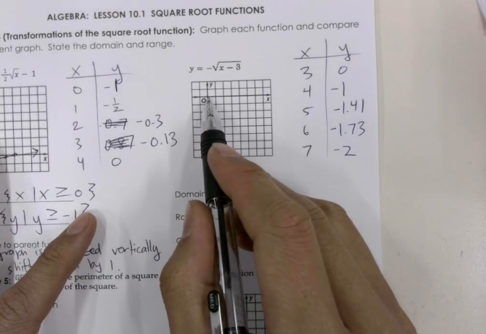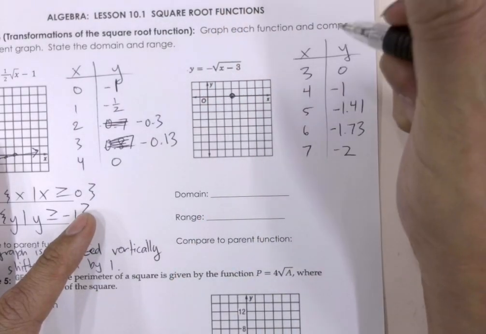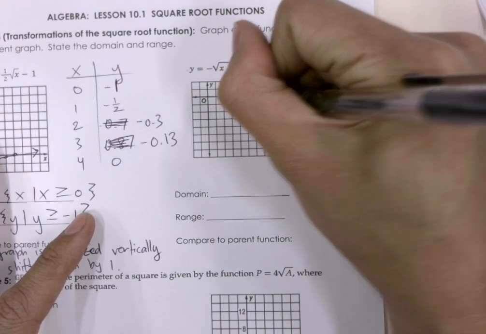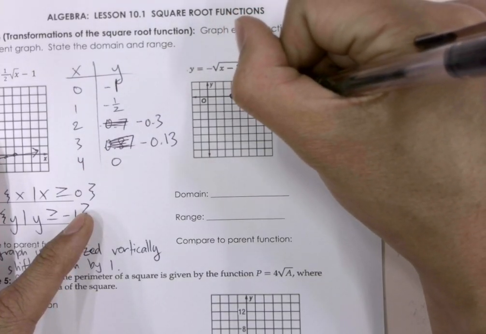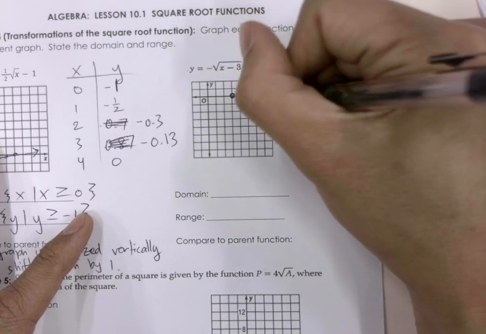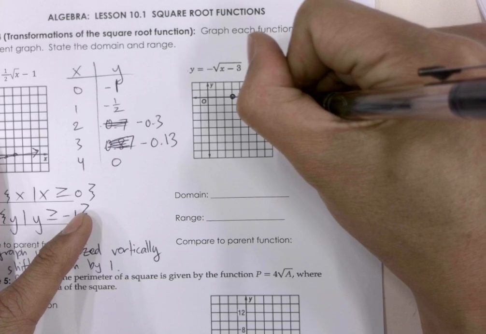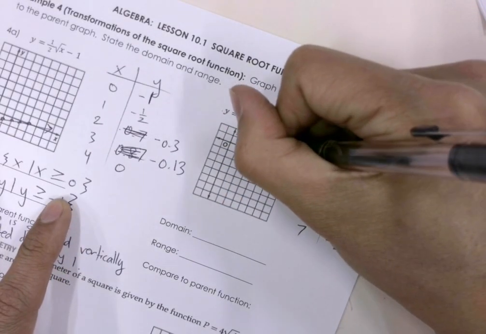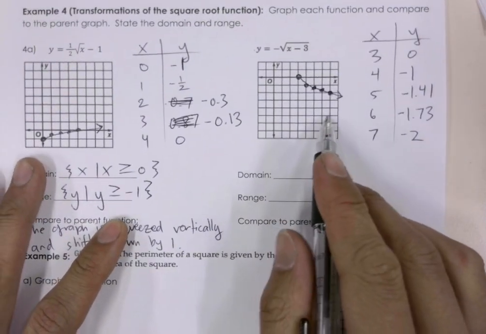We got x is 3, and then y is 0. It's there. X is 4, y is -1, x is 5, y is -1.4, then 6, -1.7, and then at 7 it's -2. So we get this version of the parent function.